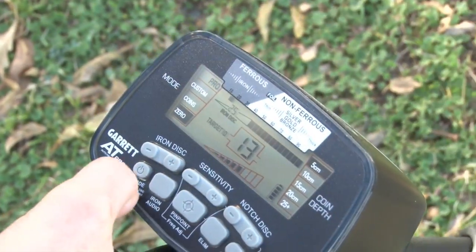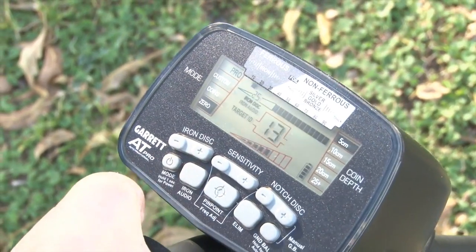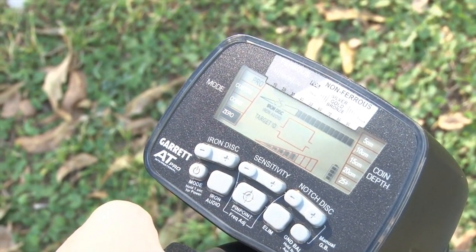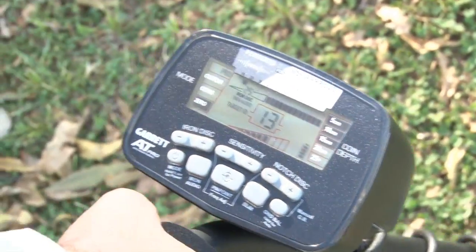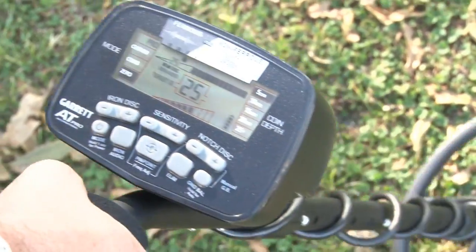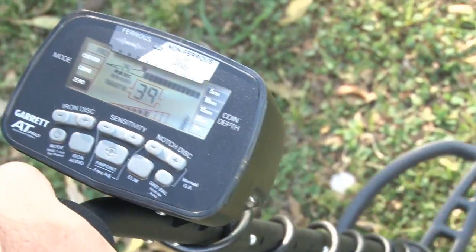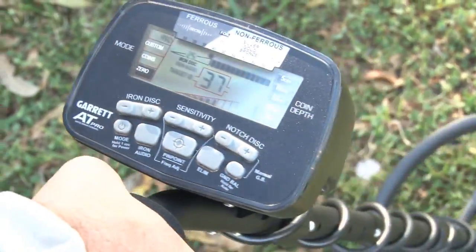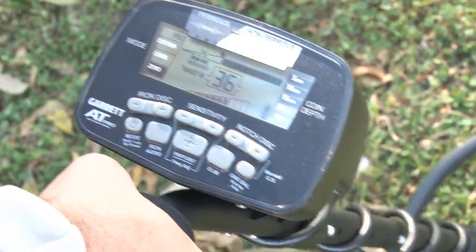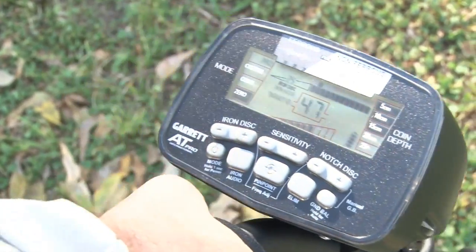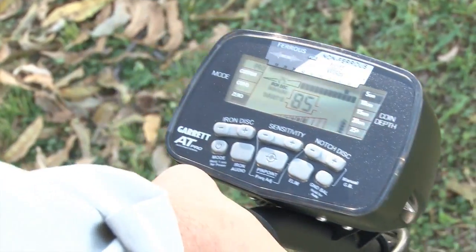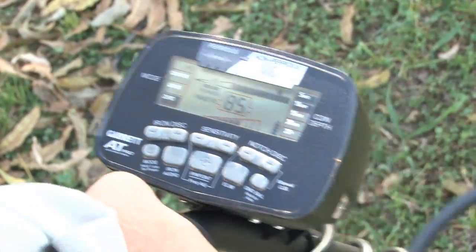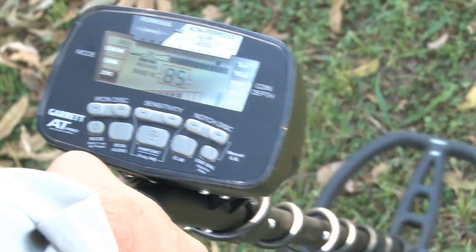And if I go back over these with iron audio added, the nail will sound a lot more distinctively like a junk target because it's going to have a lot of that discriminated iron sound. Much more distinctive. The medium bronze coin still sounds pretty clean. It's a low conductivity item, but it still gives you a clean mid-tone. And the silver coin, nice, clean, clear, high tone.